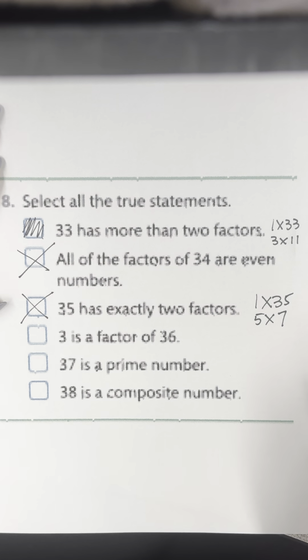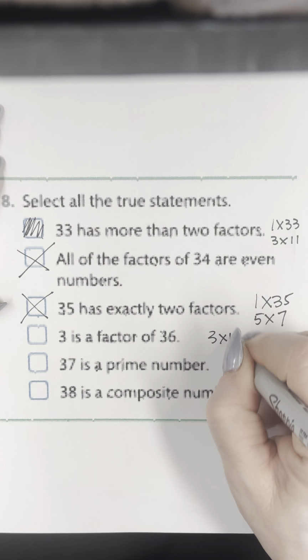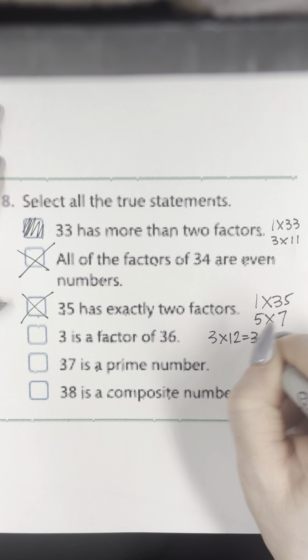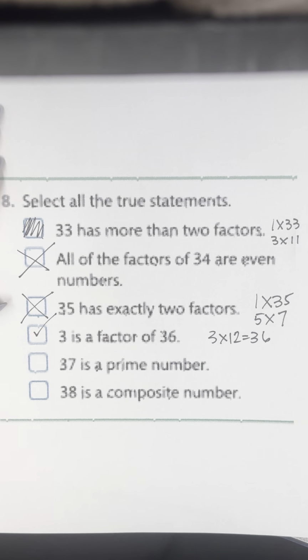Incorrect. 3 is a factor of 36. Well, I know 3 times 12 is 36. So that is correct. 37 is a prime number.